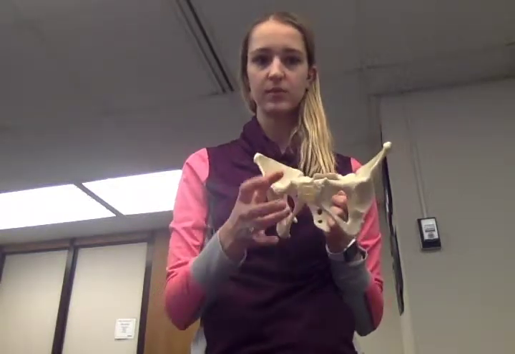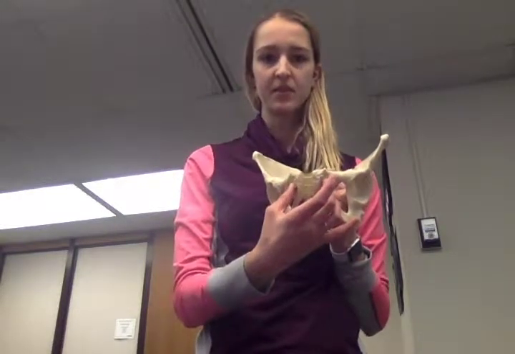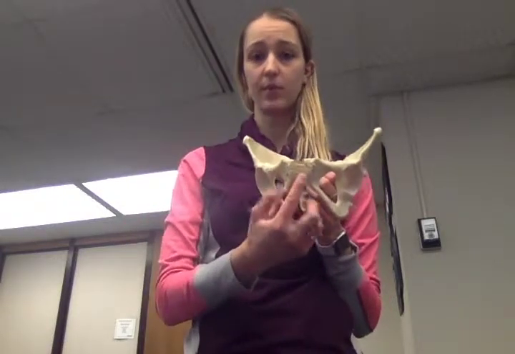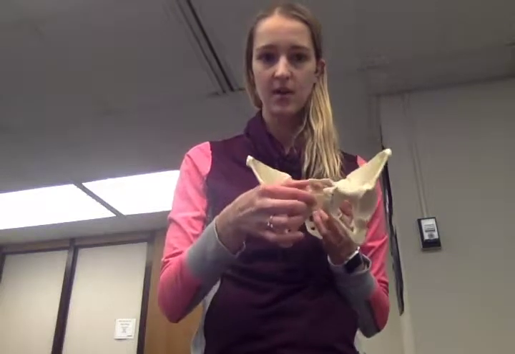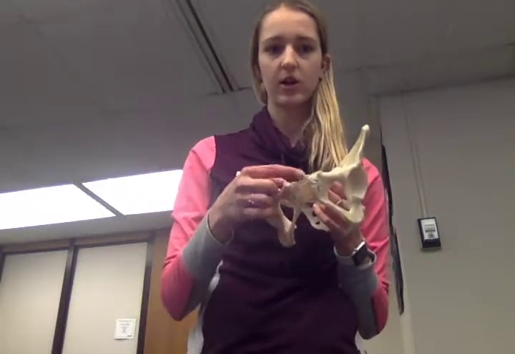The pubis bone is the smallest and most medial, which are right here. This bone is the thickest of the hip bones, and it articulates right in here in the middle between the two pubis bones, at the midline, and it's called the pubic symphysis joint, and it's a cartilaginous joint.